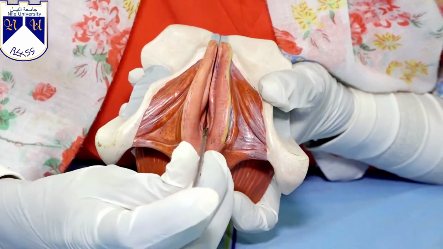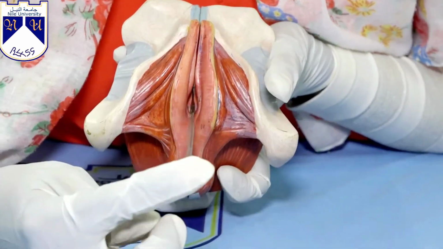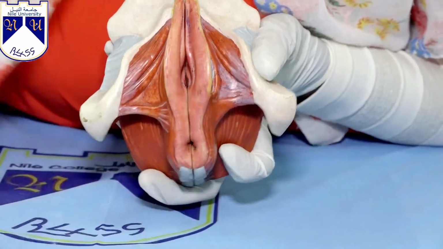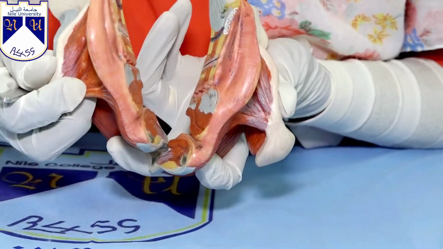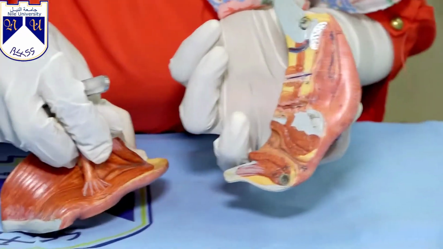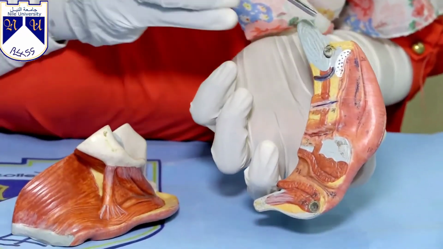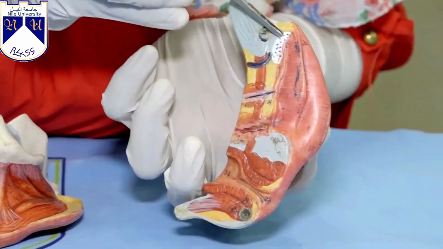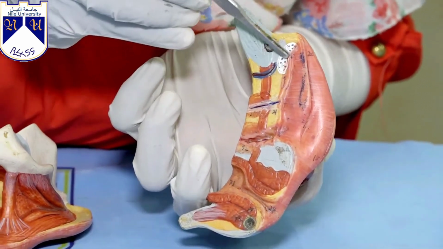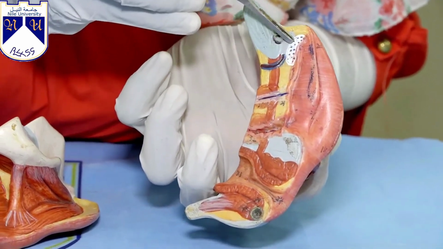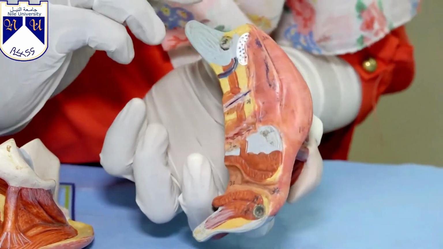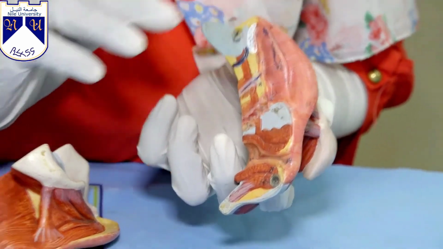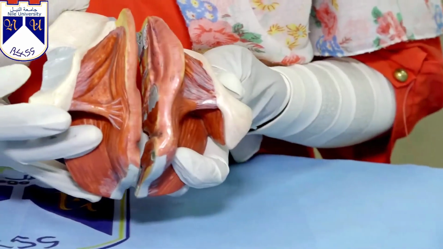In between here, this is the vaginal opening, or opening of the vagina, and when we make a sagittal section like this, here we can see this small organ called the clitoris. This is responsible for sensation during sexual intercourse. This is about the external genitalia.